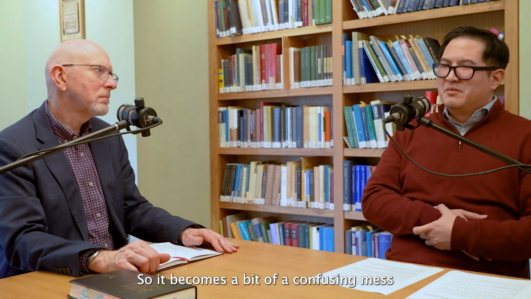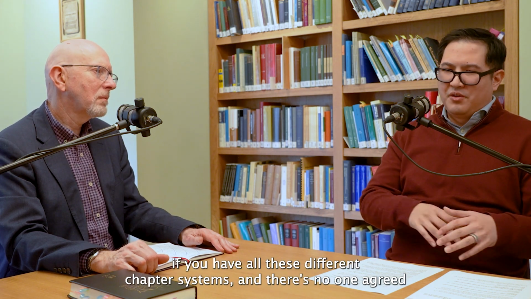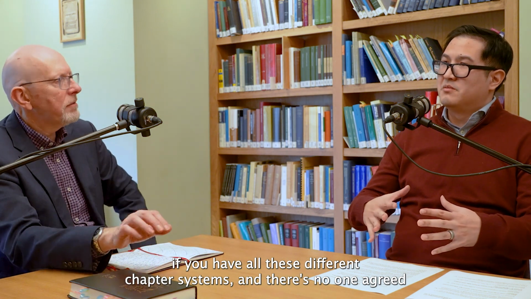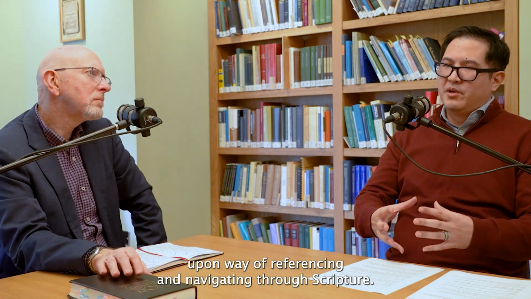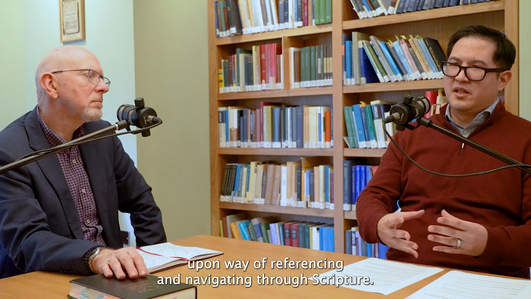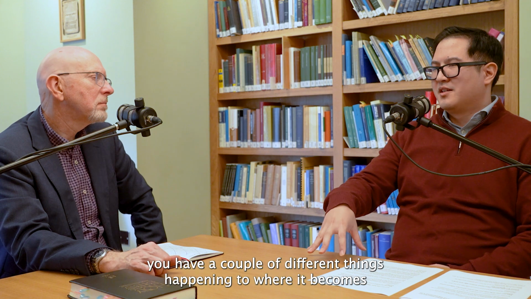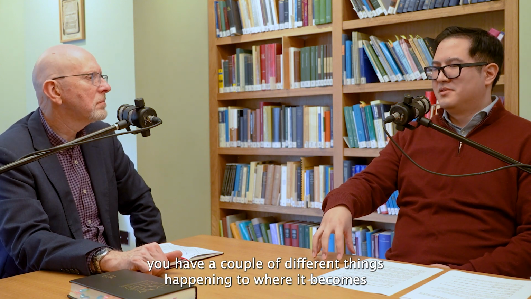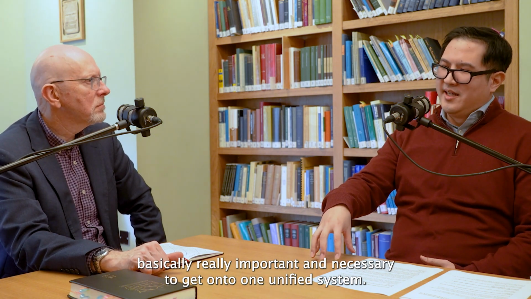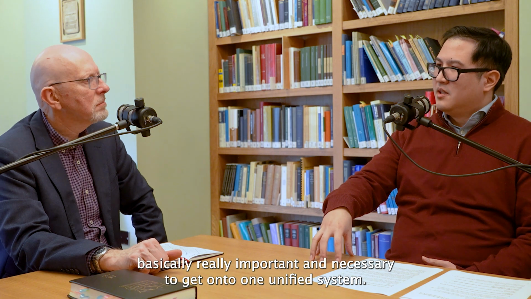So it becomes a bit of a confusing mess if you have all these different chapter systems and there's no one agreed upon way of referencing and navigating through Scripture. So by the 13th century, you have a couple of different things happening to where it becomes really important and necessary to get onto one unified system.